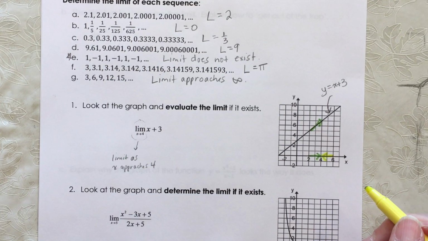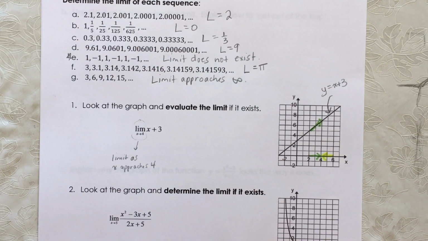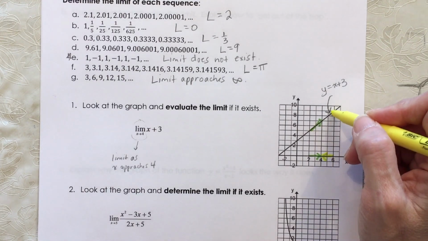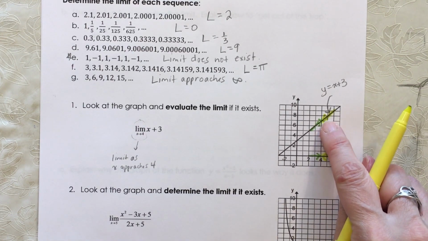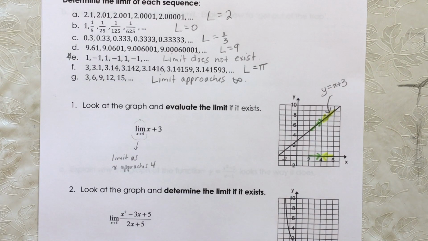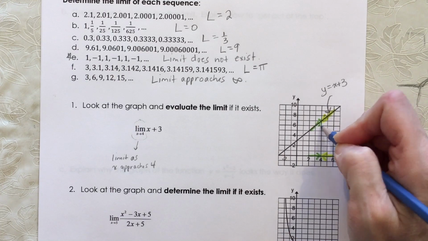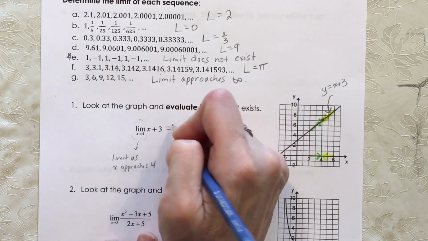Our x can also approach 4 from the right. So along the x-axis, we're approaching 4 from the right. What's happening to our curve as x approaches 4 from the right? From the right, our line is still approaching that same number, which we can count up here. 1, 2, 3, 4, 5, 6, 7. So we could say that the limit as x approaches 4 of x plus 3 is equal to 7.